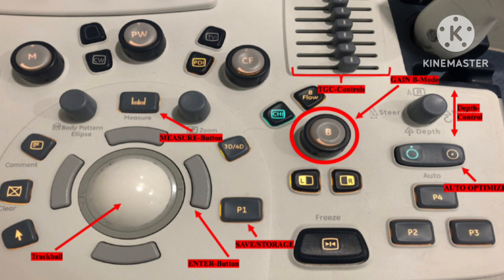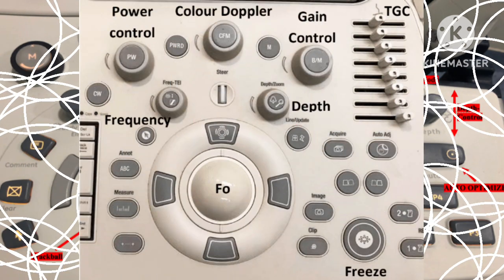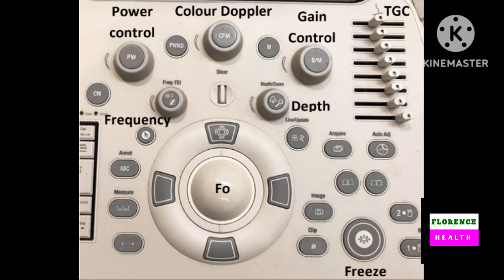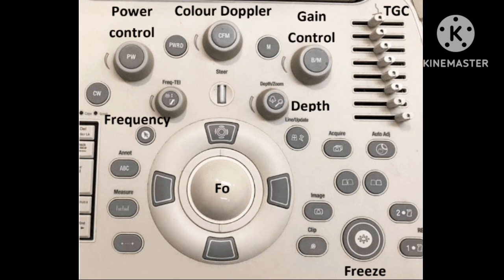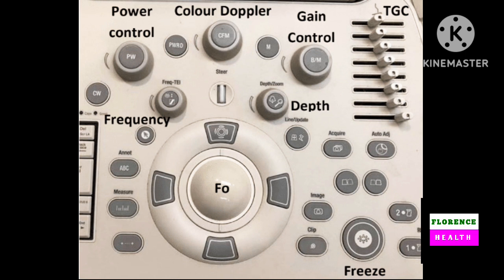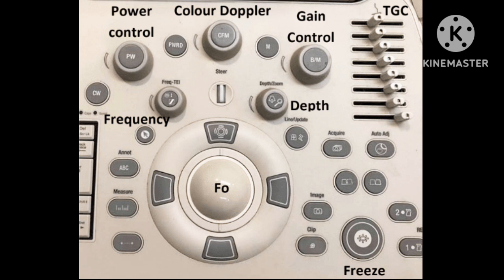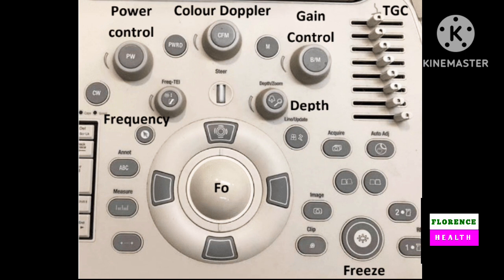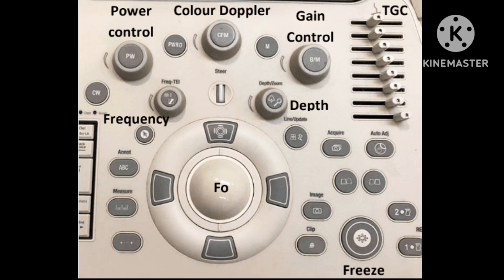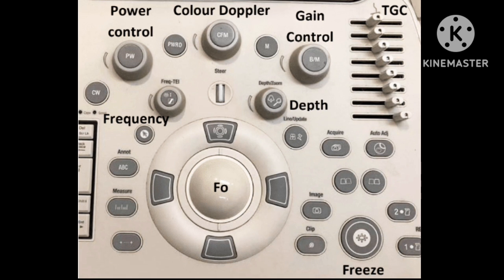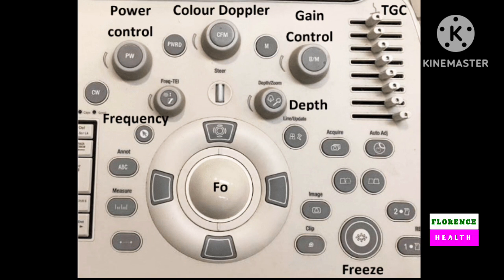Ultrasound machine has two parts. One is the screen or monitor, another is the control panel. Control panel has a keyboard and different types of knobs. There are three types of knobs present in every ultrasound machine. One is the rotating knob, which comes into function by rotation of the knob. Second is the sliding knob, which comes into function by sliding the knob. And third is the pressing knob, which comes into function by pressing the knob.